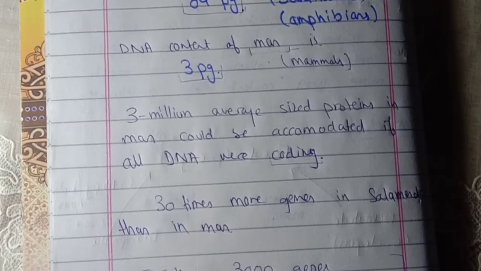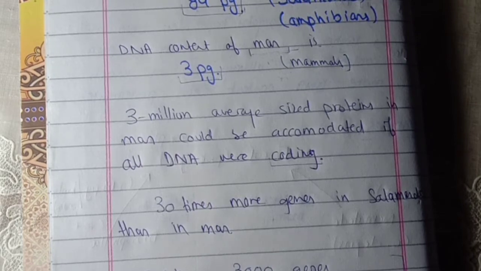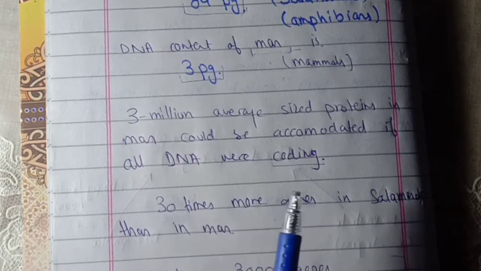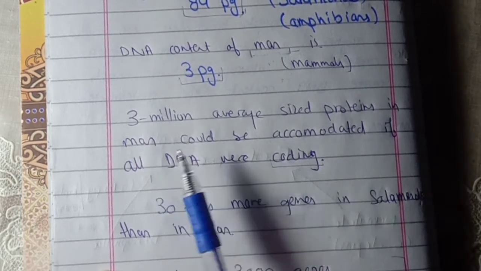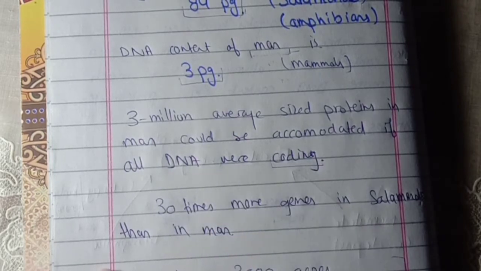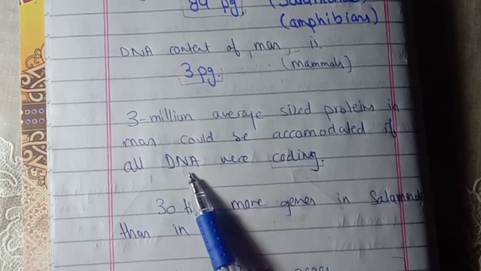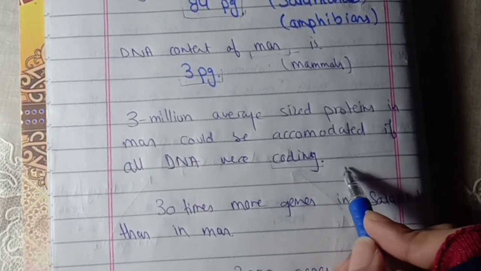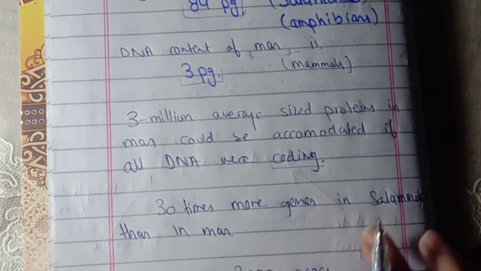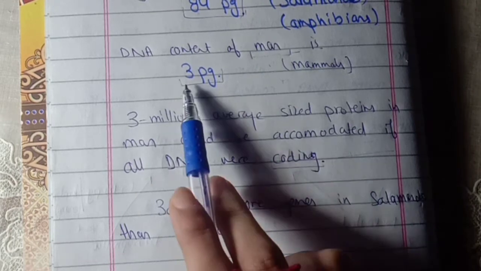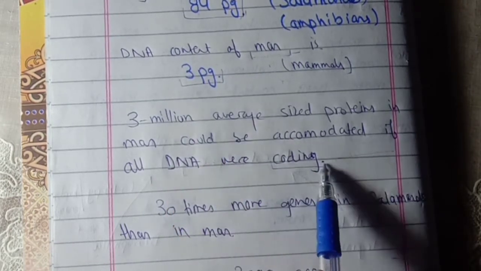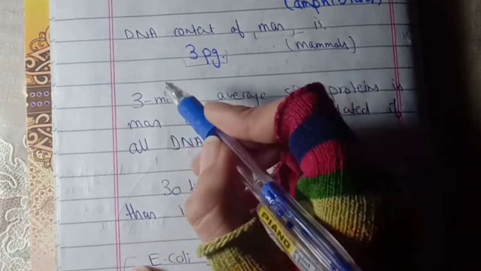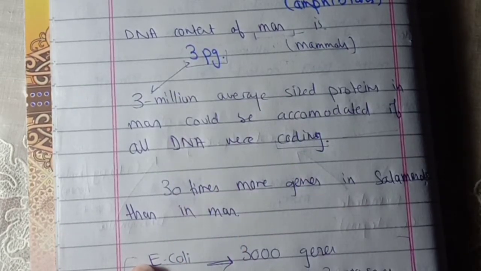All of us know how proteins are formed. DNA plays a very important role in the formation of proteins, and the processes of translation and transcription we will discuss in further videos. So what is written is that 3 million average size proteins in man would be accommodated if all DNA was coding. Like DNA has some genetic codes on it, which are translated and which help in making proteins. So if all the 3 picogram of DNA is coding, then a man will have 3 million average size proteins. 3 picogram and 3 million average size proteins in case of man.